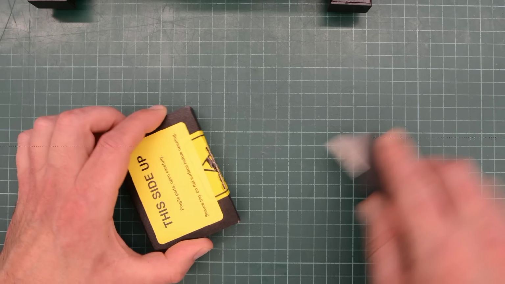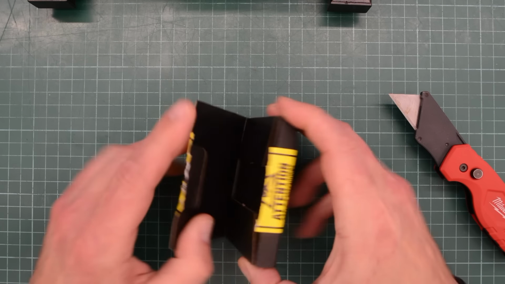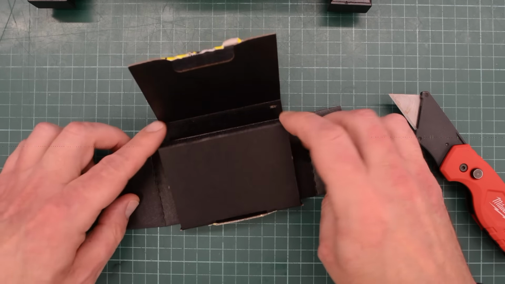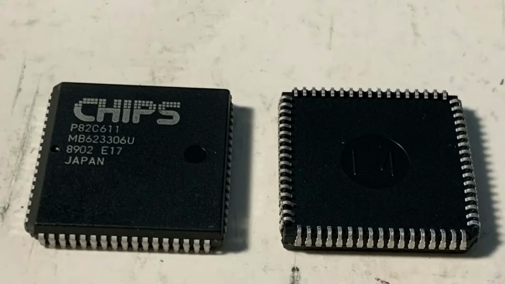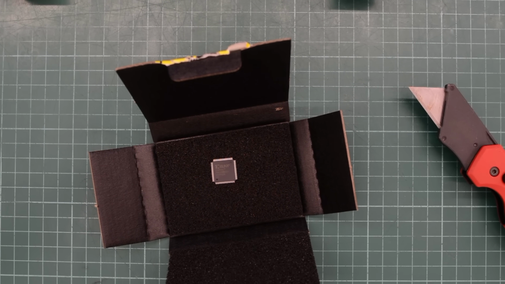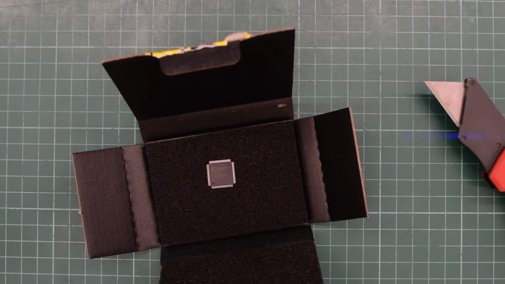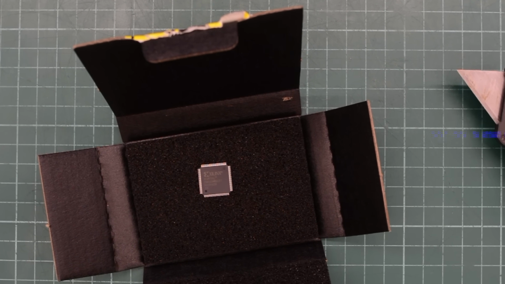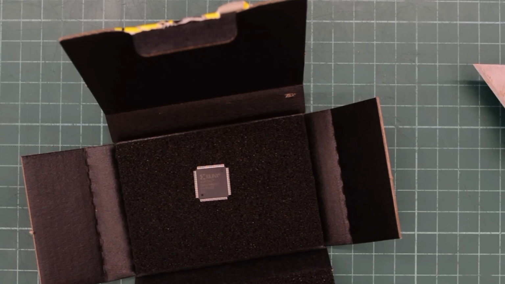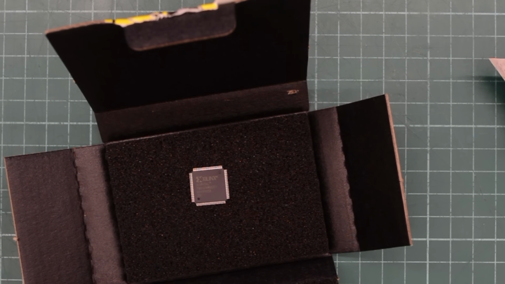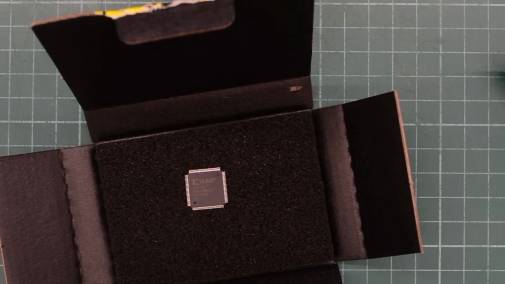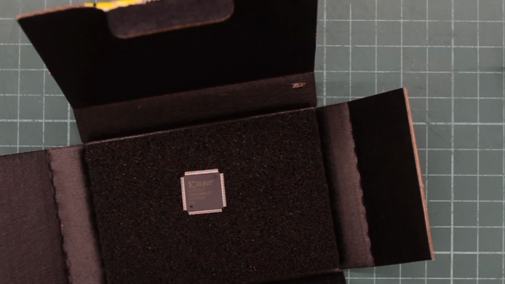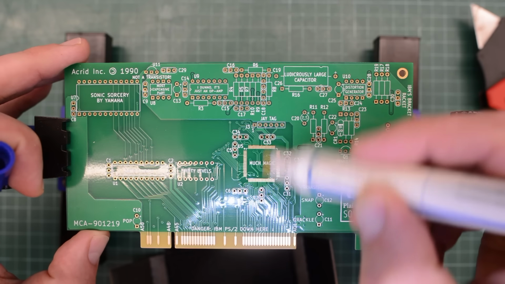So this is actually the second revision of these boards. The original replica had an 82C611, just like the original card. And those cards actually don't work with some faster systems. So the original replica will work with the Model 50, and I suppose the Model 62, but it won't work with the Model 70 and faster. So he redesigned the card to use a CPLD, and this version should work with faster systems too. Okay, let's start by adding some flux.